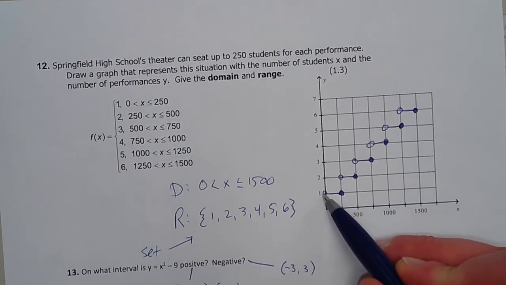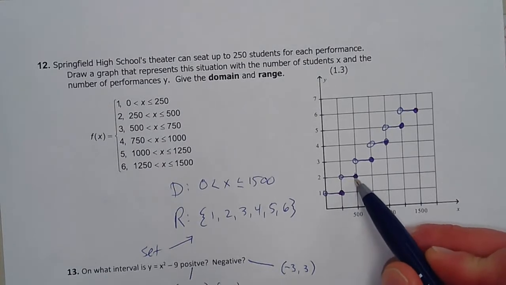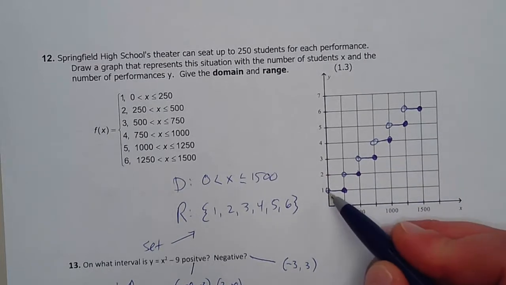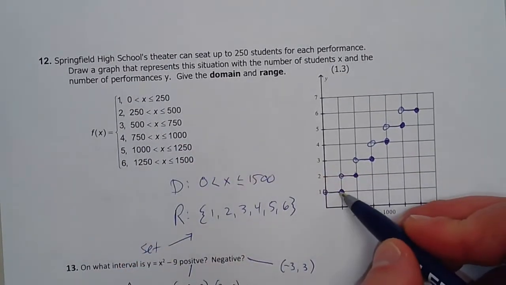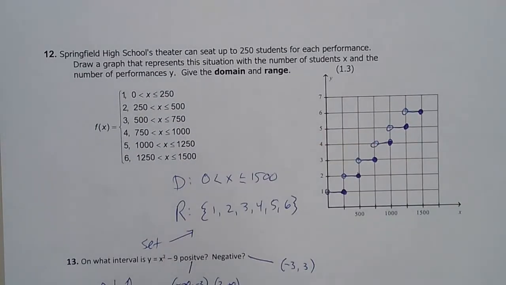So this is a graph of if you have 0 to 250 people, you do 1 performance. If you have between 251 and 500, you're going to do 2 performances, so on and so forth. So the graph should look like this. It's open on this end because it doesn't include the first number. Then they're always closed on the right end because they always include the right number.